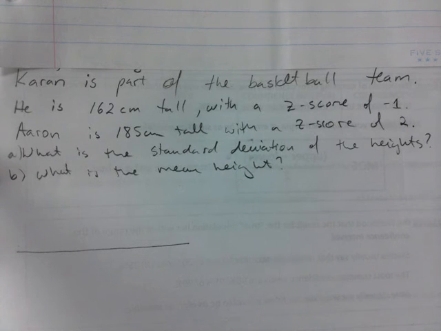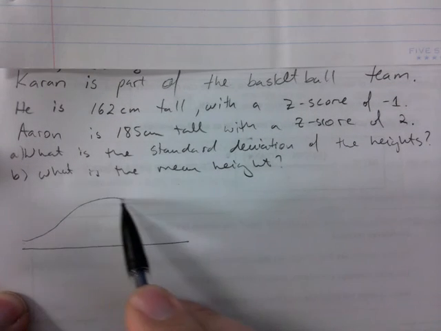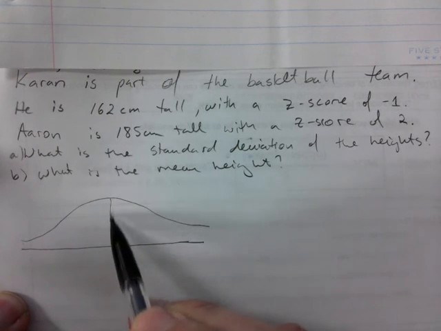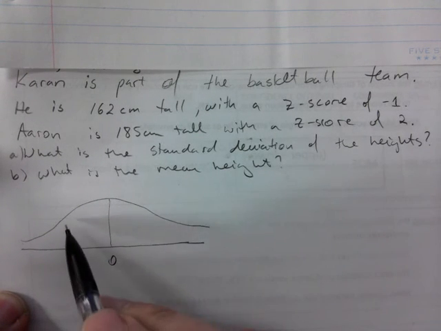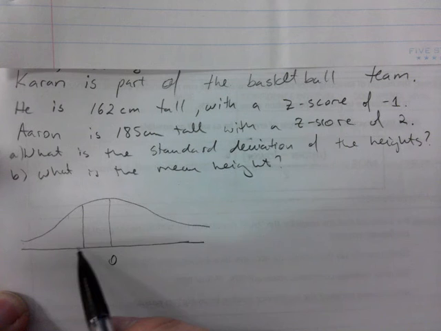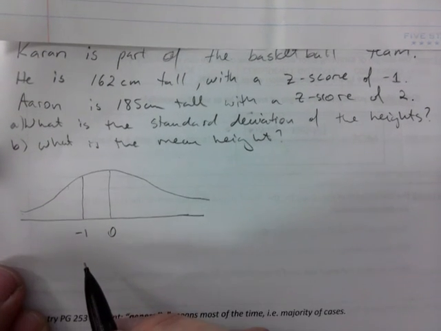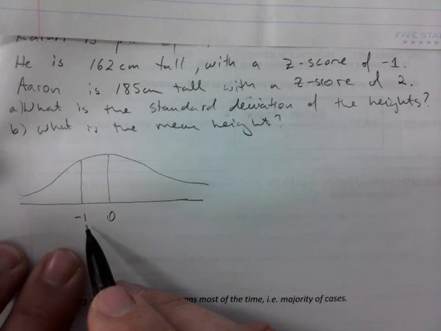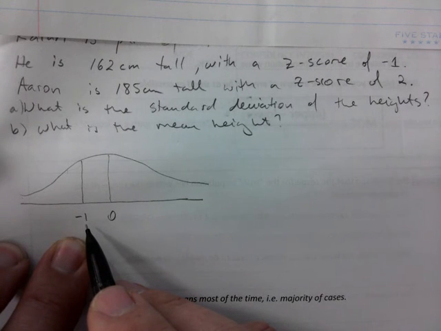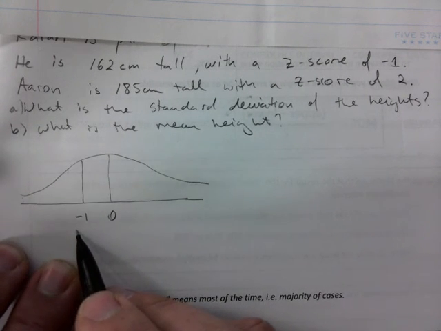And I will also say that it happens to be a nice round z-score, a whole number, not always. But let's just put this down. We know at the middle we have a z-score of 0. Then we have -1 right here. And that -1 has a height of 162 centimeters.